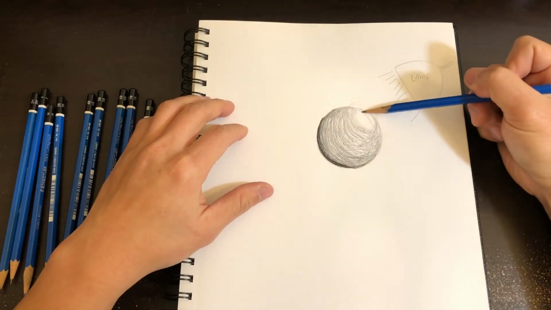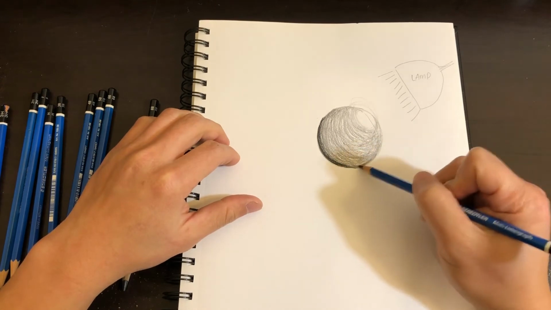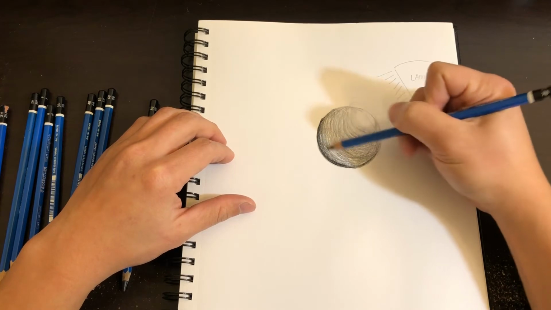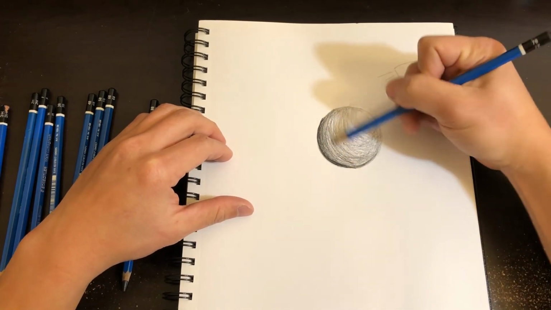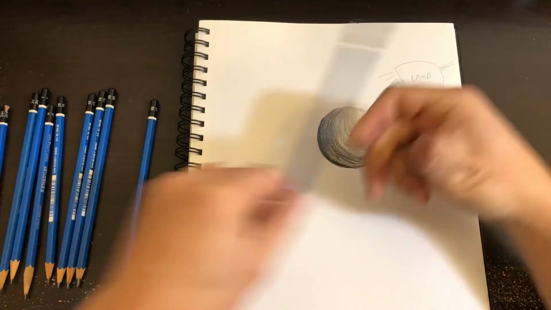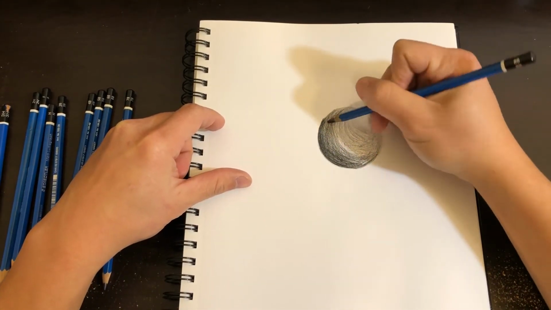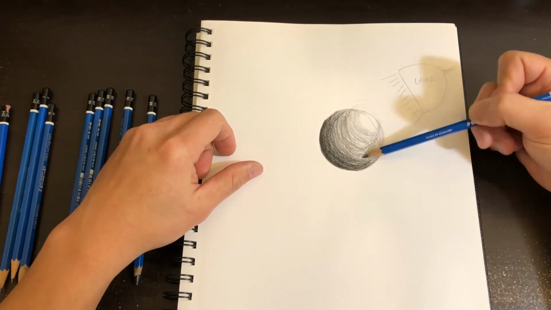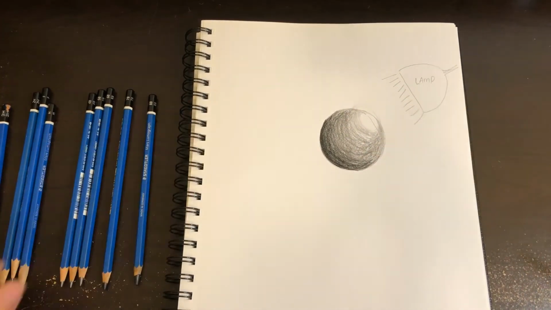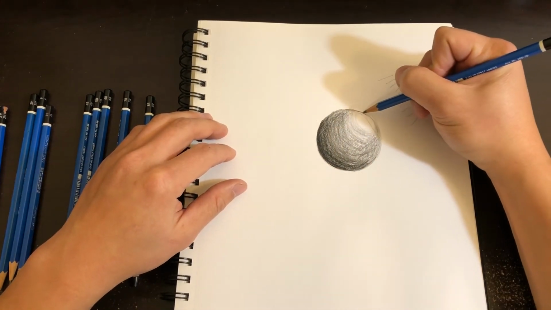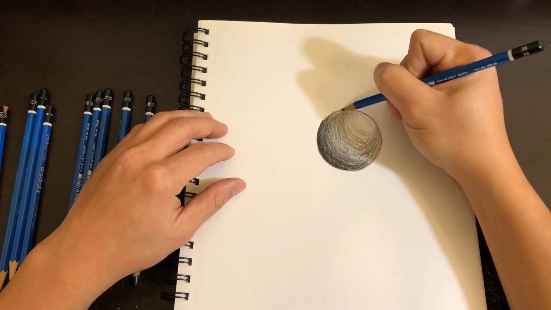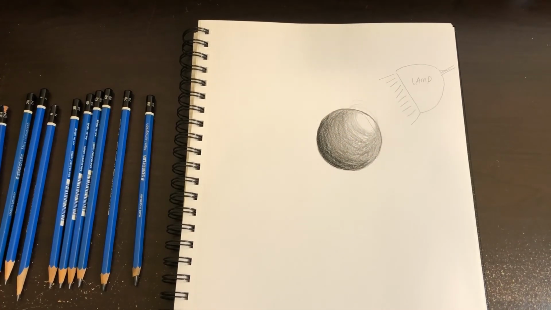Don't be afraid to go back to your drawing and add more value as you go. I'm just adding this outline here to define our shape even more. Now we're going to create the shadow of the ball using our value technique.